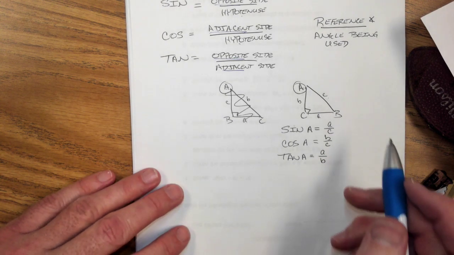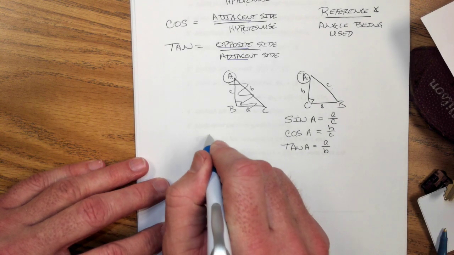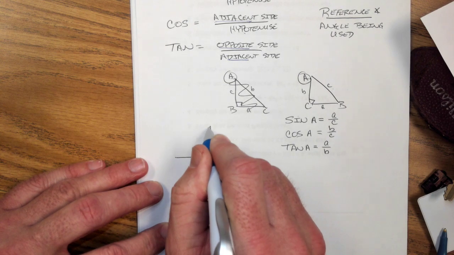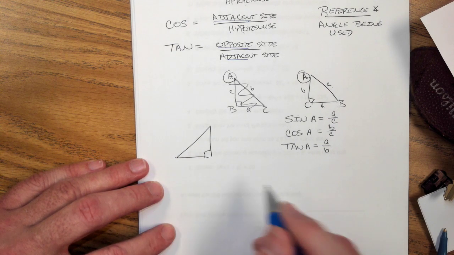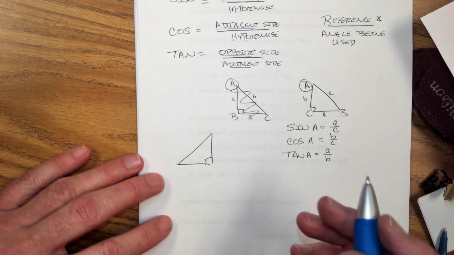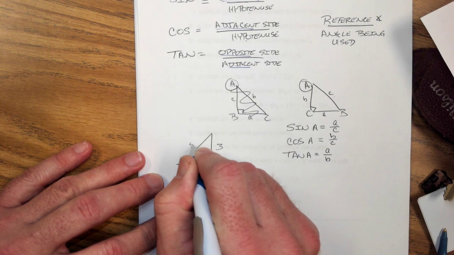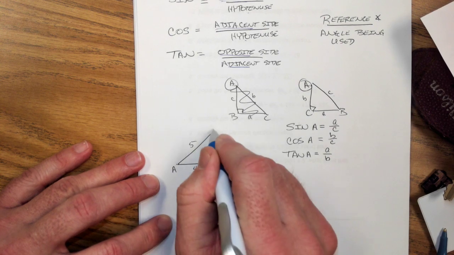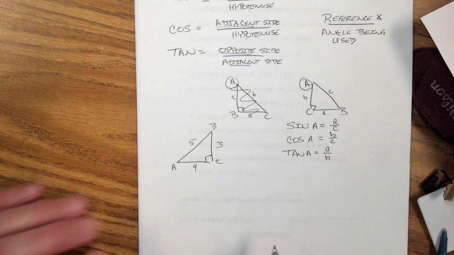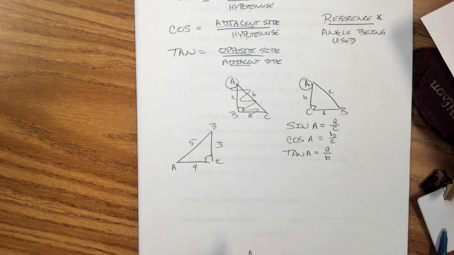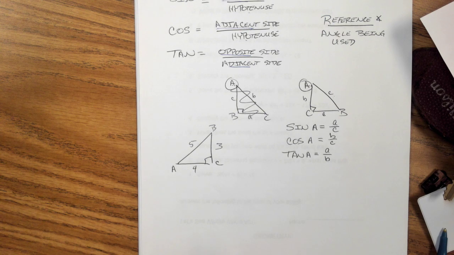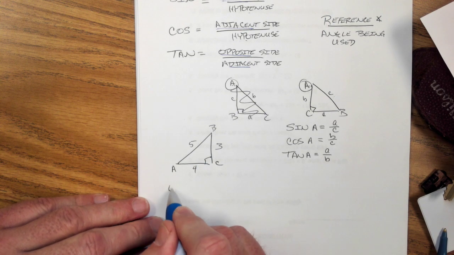So let's say, just for purposes, for whatever, let's say this is 3, this is 4, this is 5, there's angle A, there's angle B, there's angle C. So if I had this one here, let's use this as my example.